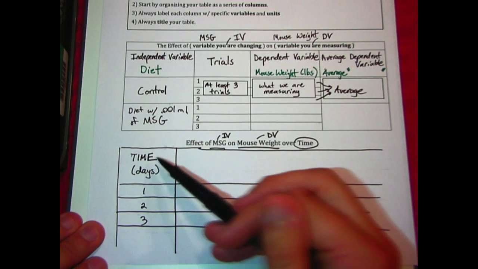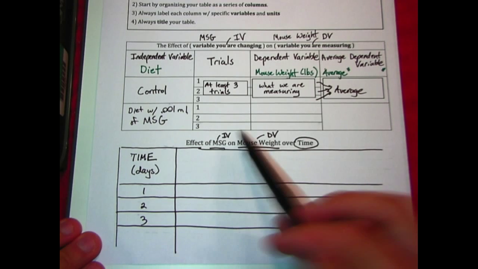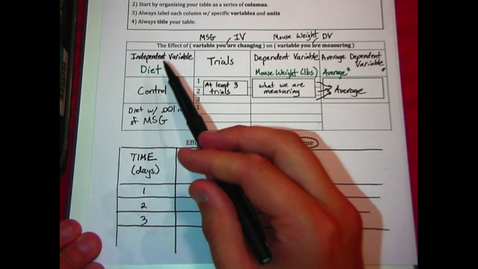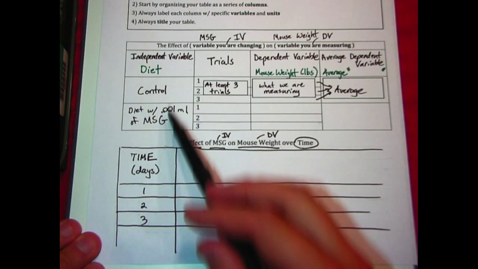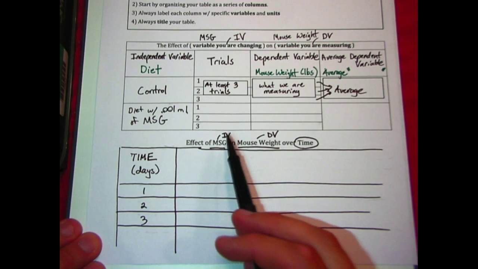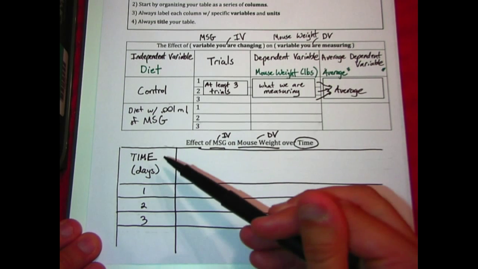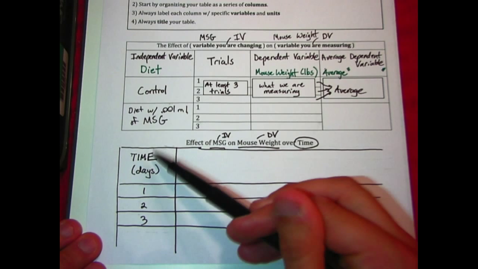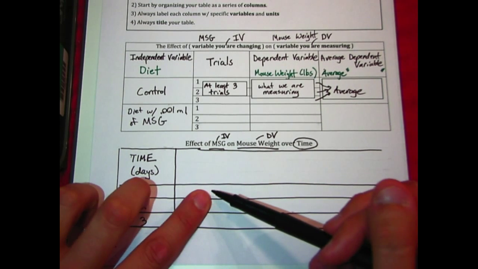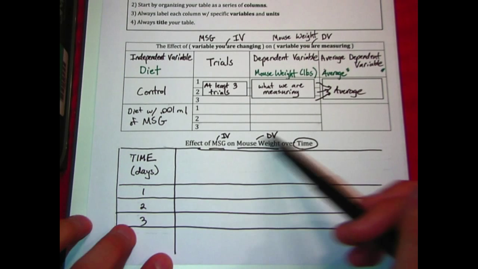So this is good. I have time, and now I can reference the rest of my data, but I have a problem now: where do I put my independent variable? Because the independent variable was on the left column previously. Well, I'm actually going to skip the independent variable for now because I know that if I'm looking at a data table and I'm trying to make sense of it, I could say, all right, on this day, we have a measurement here. And if we have a measurement, that's our dependent variable.